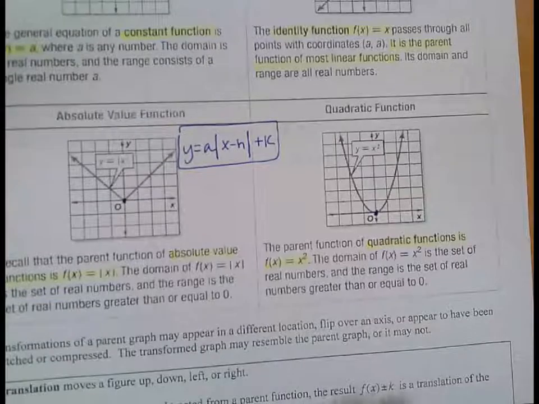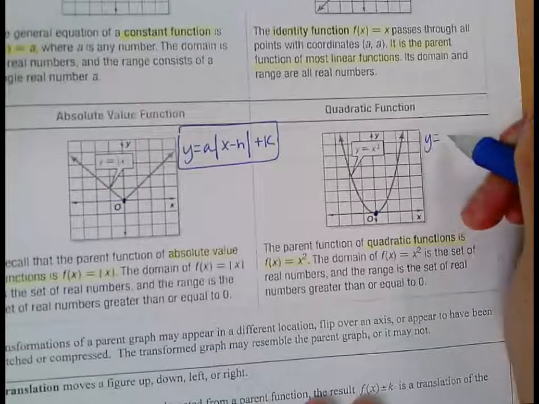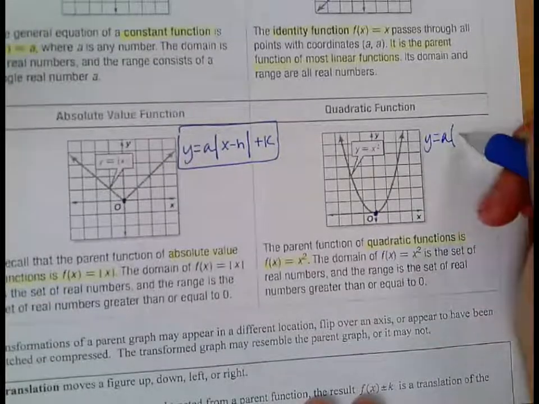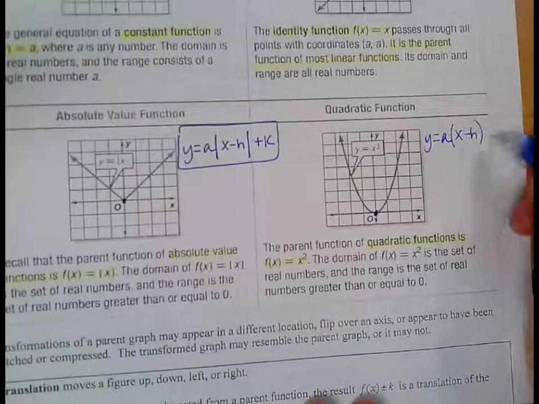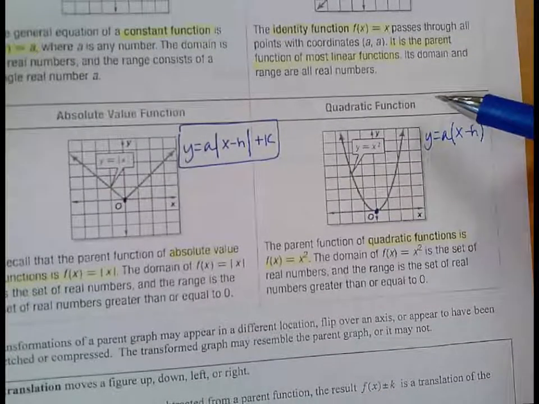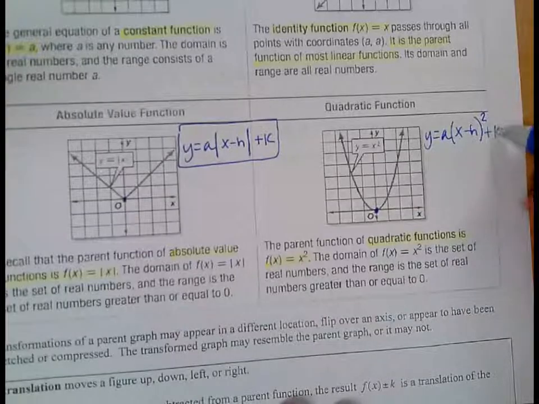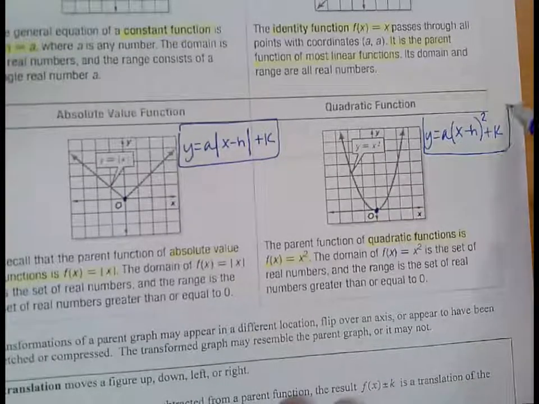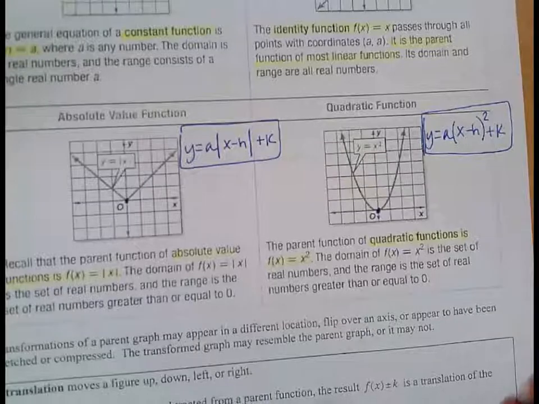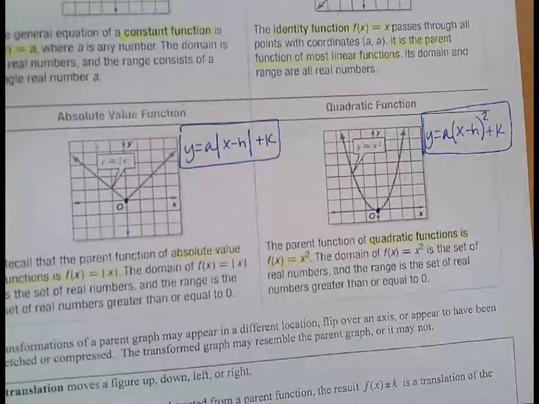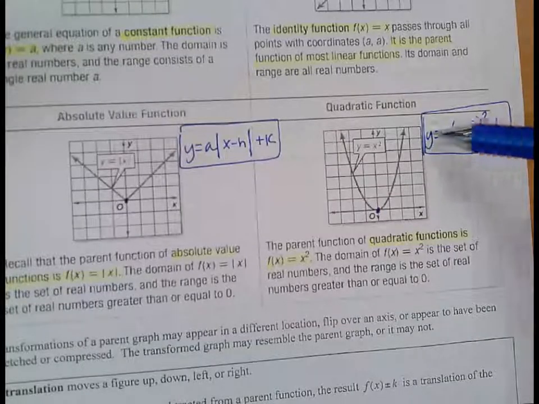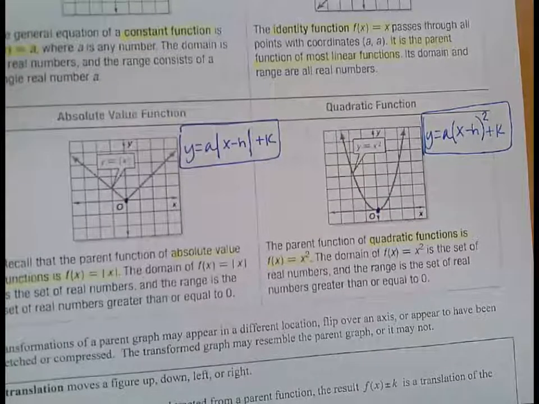And then quadratics will also look similar. Y equals A times the quantity in parentheses, x minus h. However, what makes a function quadratic is that power of 2. So it's the quantity x minus h squared, and then plus k. You may remember from Algebra 1, this is what's called vertex form for a parabola. If you don't remember that, it's fine. But if it kind of looks familiar, that might be why.